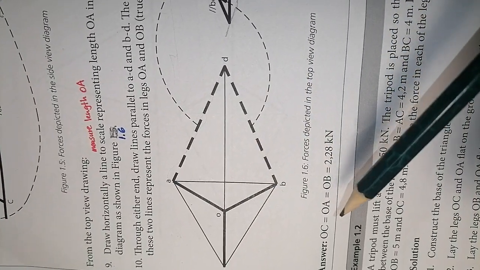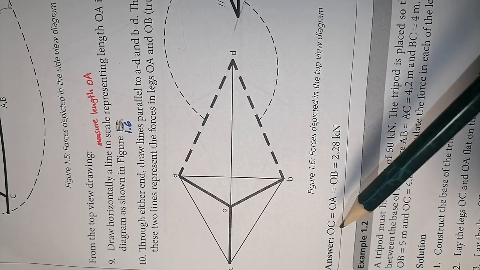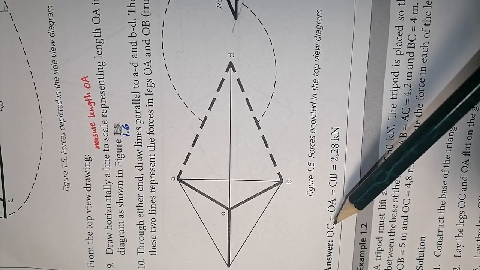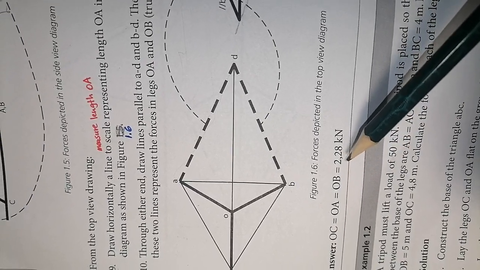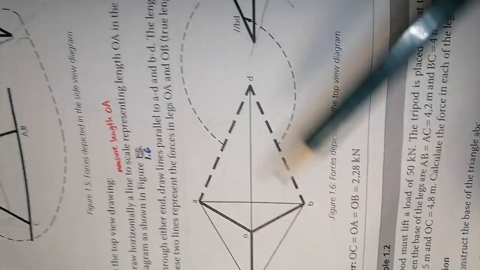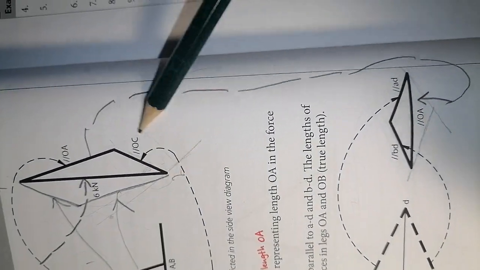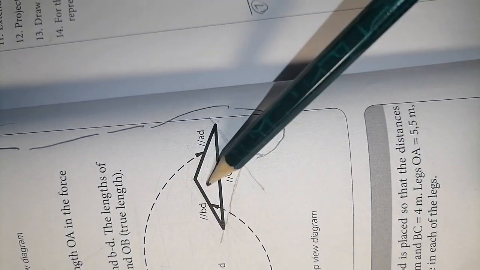After measuring, remember, we have to convert according to the scale to Newtons. You will find that OC, OA and OB will be 2.28. Remember, this one OC is from this, and this one OA and OB is from this one and this one.